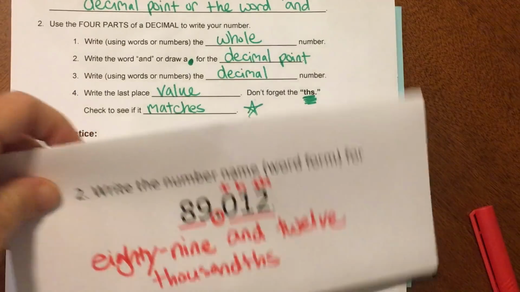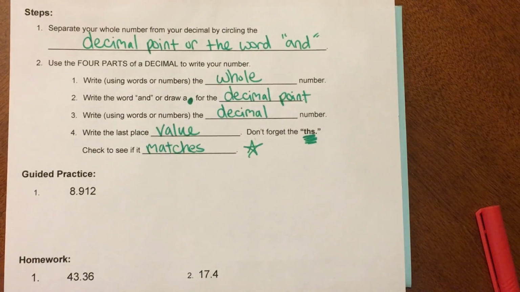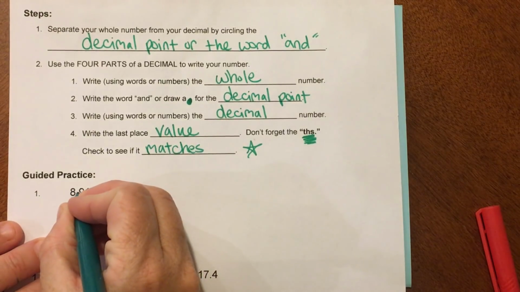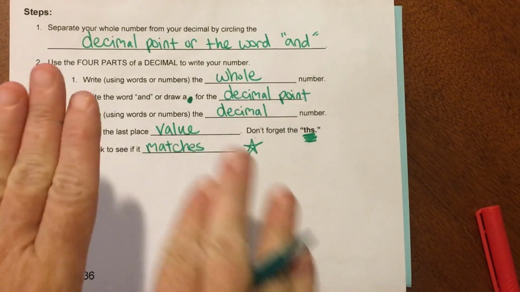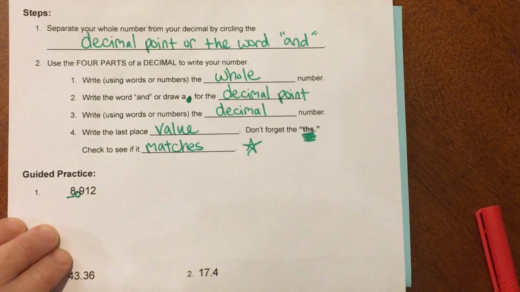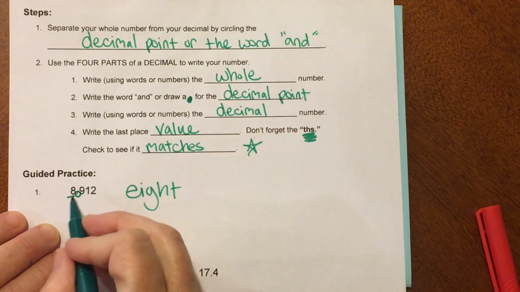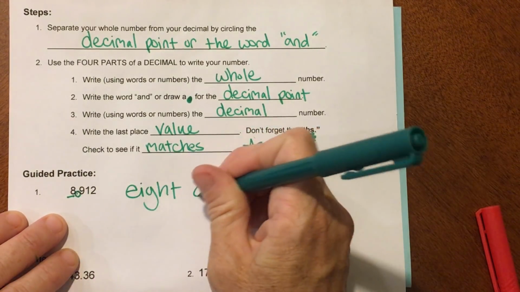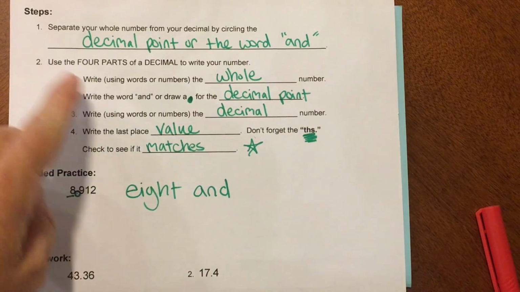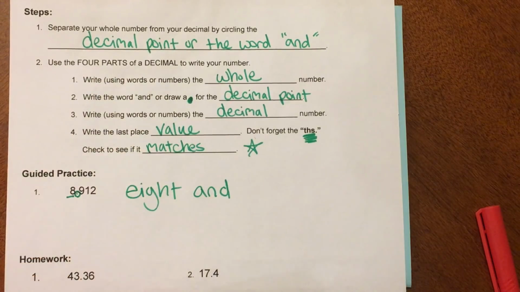Okay, let's try one together. So I'm going to put down my red pen and grab my green pen, which means you are working with me. All right, ready? We're going to look at our steps, and we're going to first circle our decimal point to separate that whole number from that decimal number. Now we're going to write our whole number, which is 8. We're going to write "and" for our decimal point. And notice where I'm at here. I'm on step 2. I'm going pretty fast.